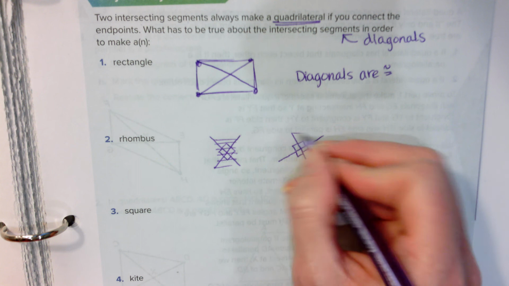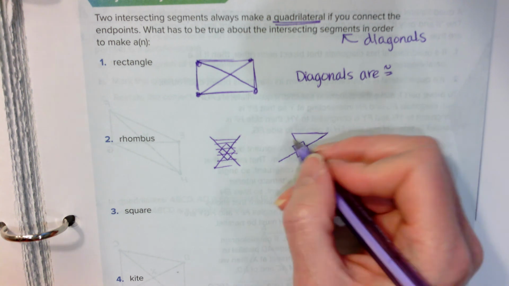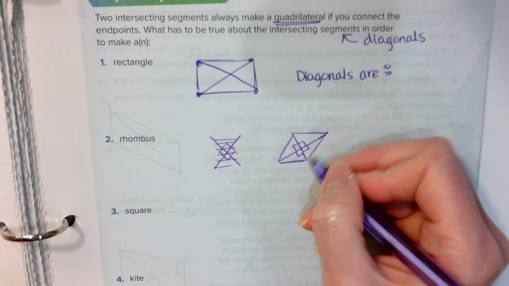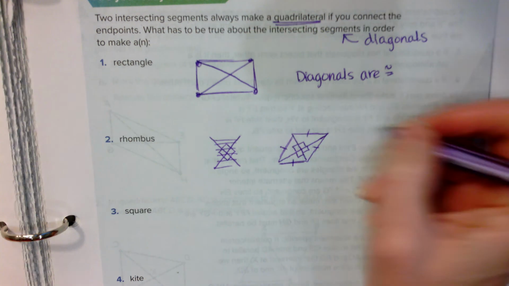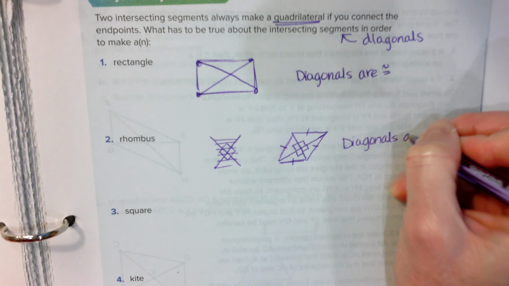And when I draw diagonals that are not congruent, but that are perpendicular to each other, then my sketch comes out to be a rhombus. Remember, that's my 4 congruent sides. So this is when my diagonals are simply perpendicular.